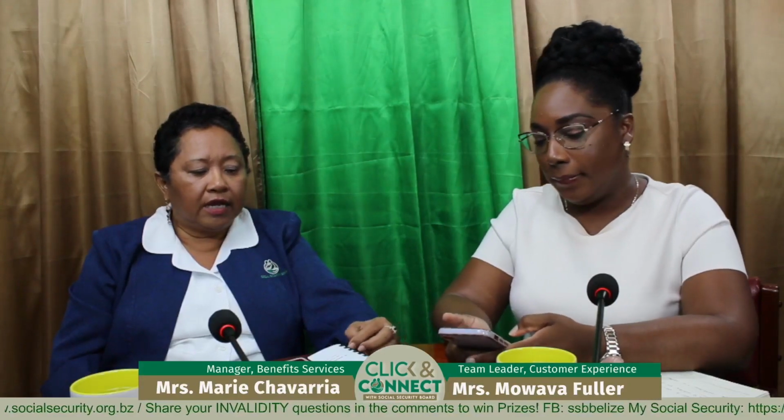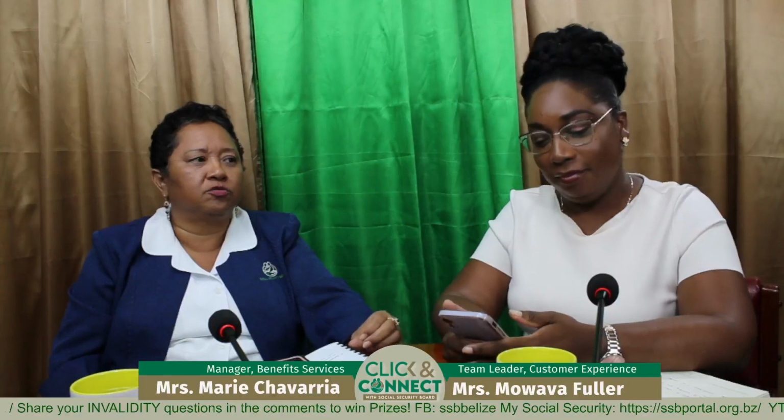But an enhancement is coming soon in the new platform that we're doing. You will soon be able to view your contributions right at your fingertips. That's coming up soon, and you'll be able to view your contributions online. And if for any reason you see that your employer is not contributing for the period that you're working, you can make a query with Social Security. You can make a declaration of employment, whereby we follow up and ensure that the employer pays for whatever contributions, whatever period you may have worked.